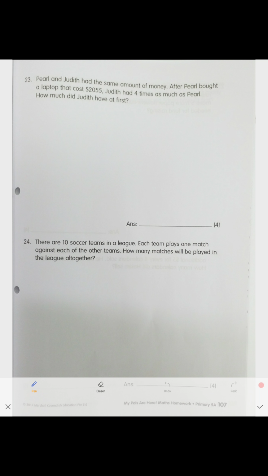Okay, next problem. Pearl and Judith had the same amount of money. After Pearl bought a laptop that cost $2,055, Judith had 4 times as much as Pearl. How much did Judith have at first?